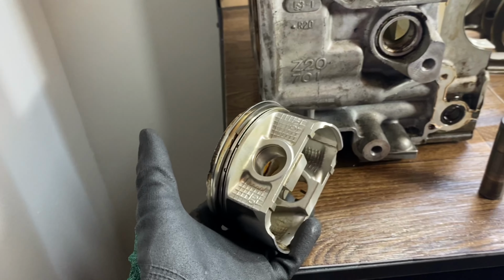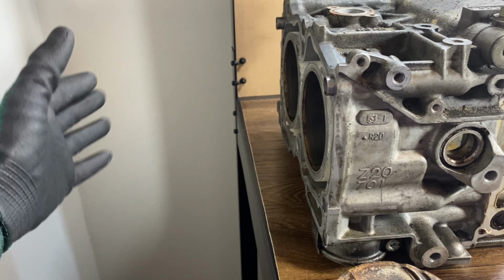These parts are internal, so you won't really be able to see them. It is then covered by what's called the head and the valve cover.